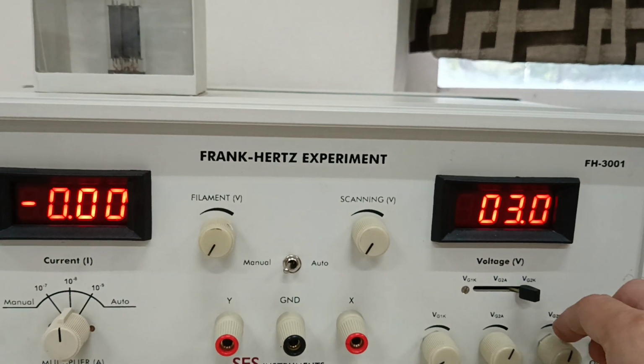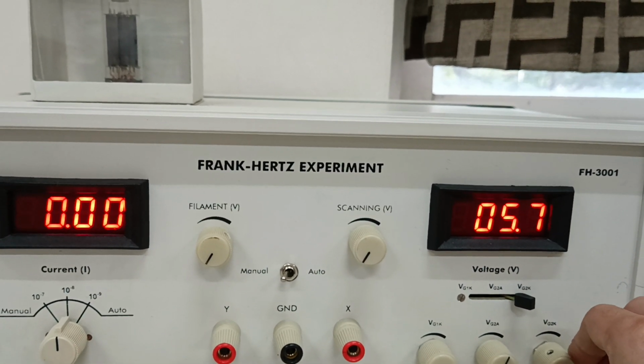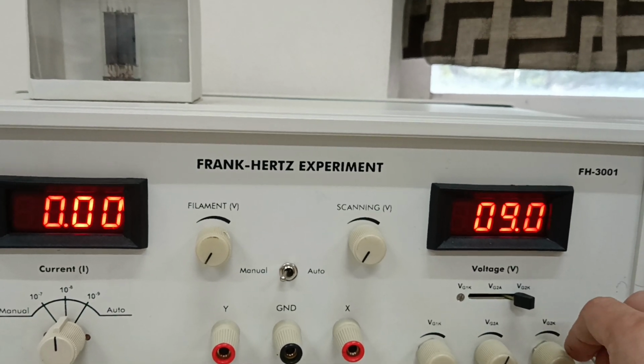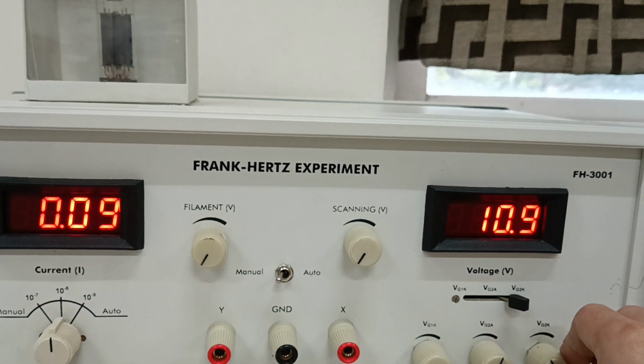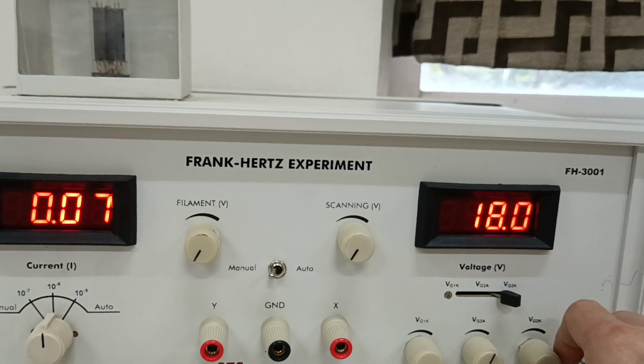Now for demonstration purposes, I am moving it a little faster, but you have to do this experiment gradually. So for every 1 volt, you will be recording the reading.